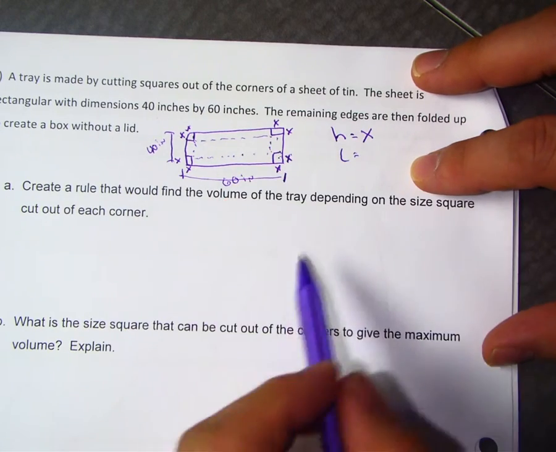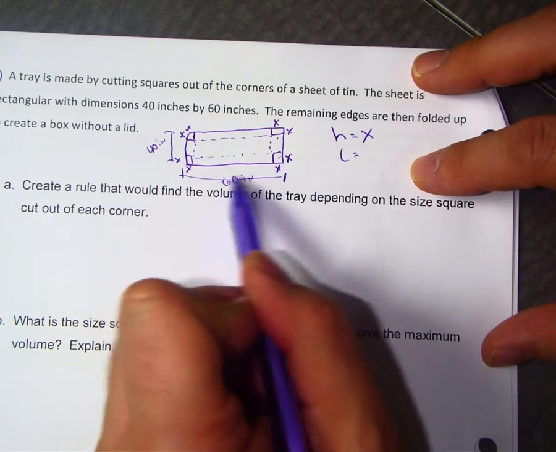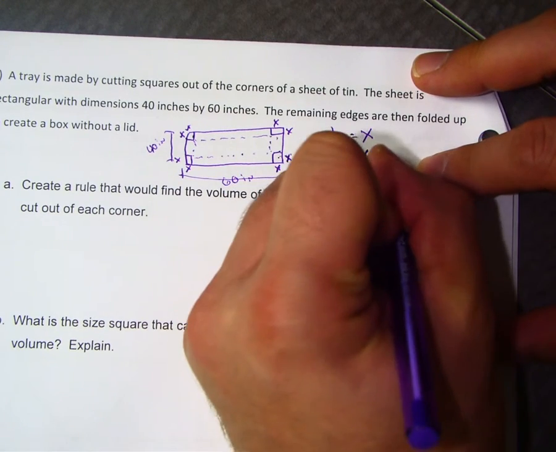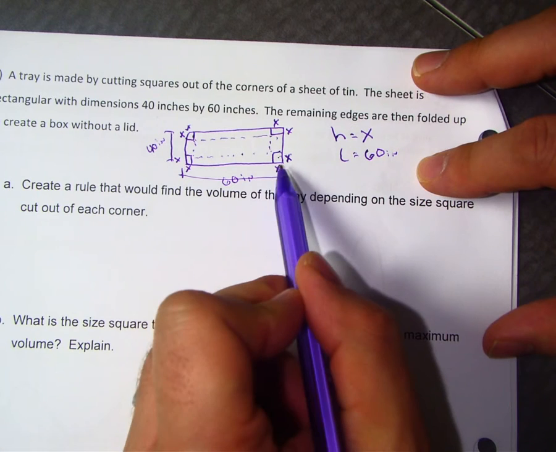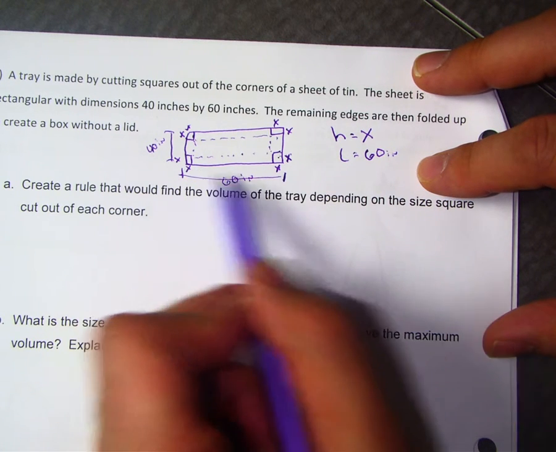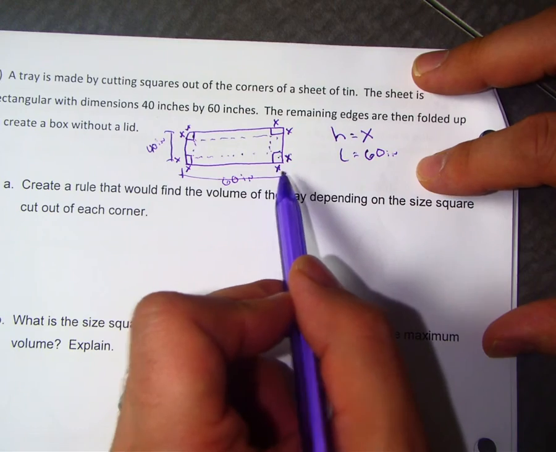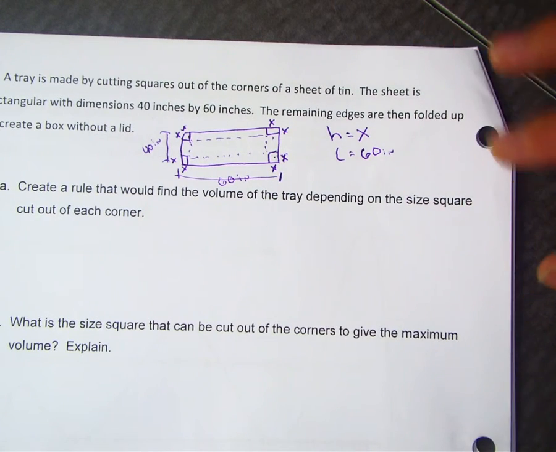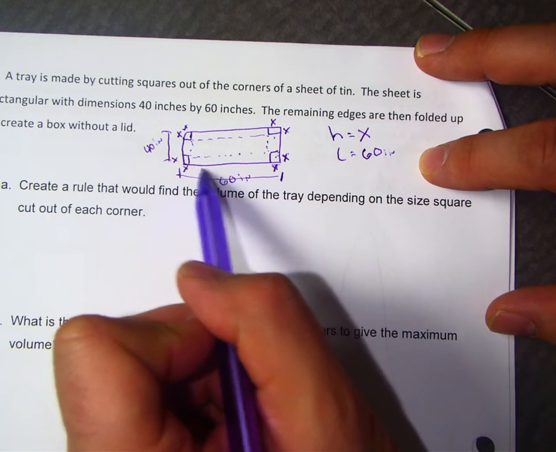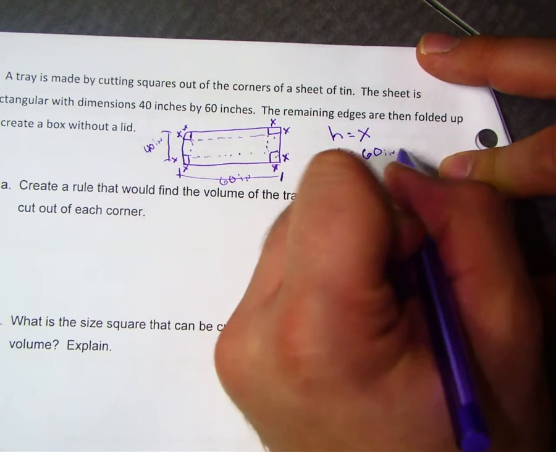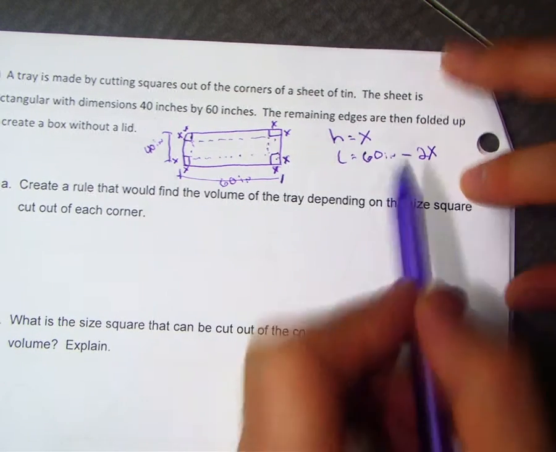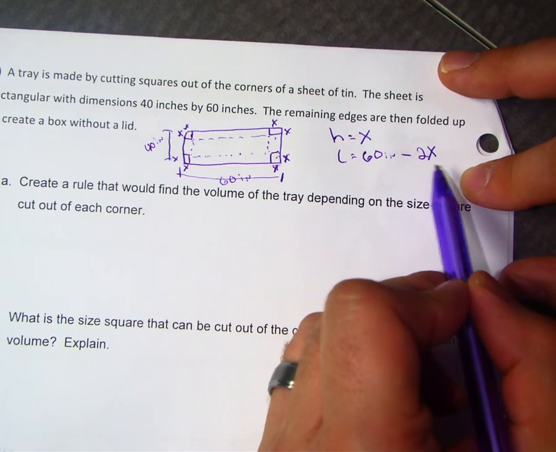Now let's talk about the length. What's the length going to equal? The length is 60 inches, so it starts with 60 inches, and we are going to take this and this away from it. We don't know what those lengths are, so we have to talk about them in terms of x. This is 1x, this is another x, so together we've got 2x, so we have to take away 2x. So our length is 60 minus 2x.